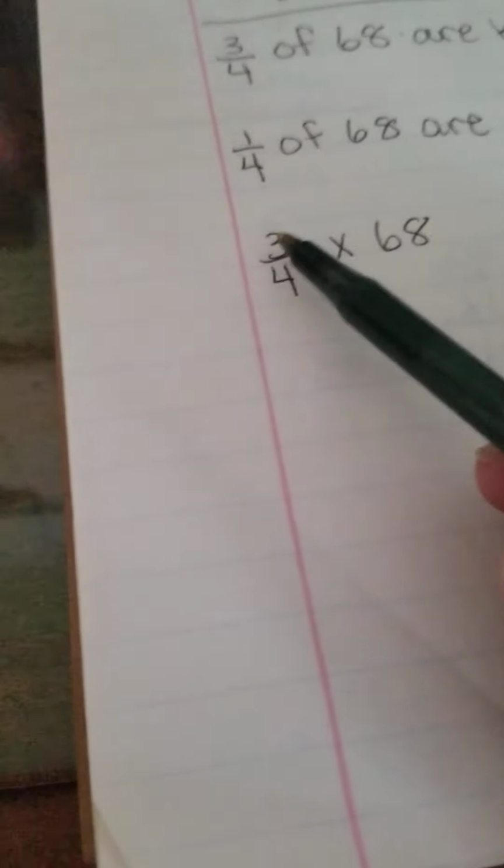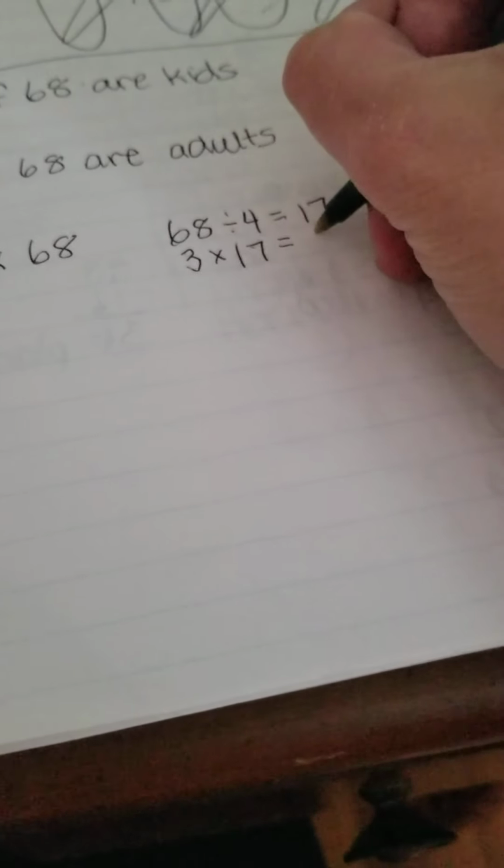So, 68 divided by 4 is 17. Okay, that's 1/4. That's our unit. Okay, keep that in mind. That's our unit. So we're going to multiply by 3 for the next step because we want 3 of the 4 units. So we're going to do 3 times 17, which is 51.